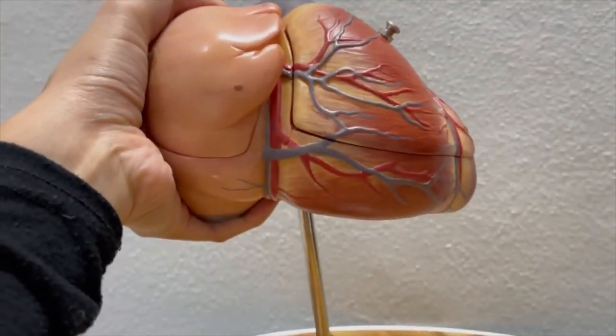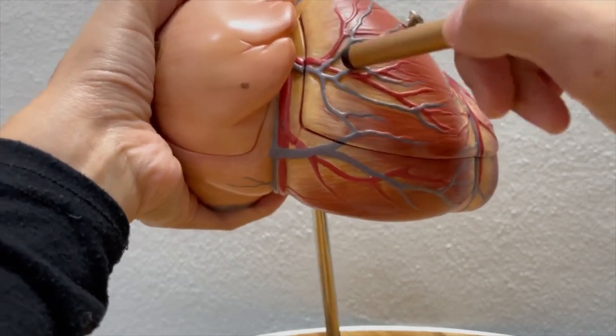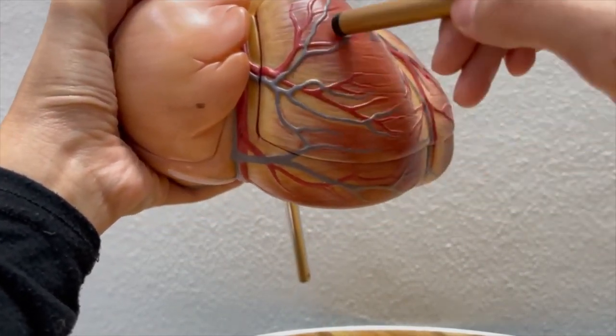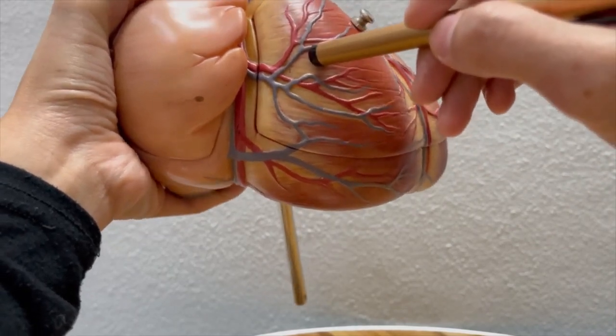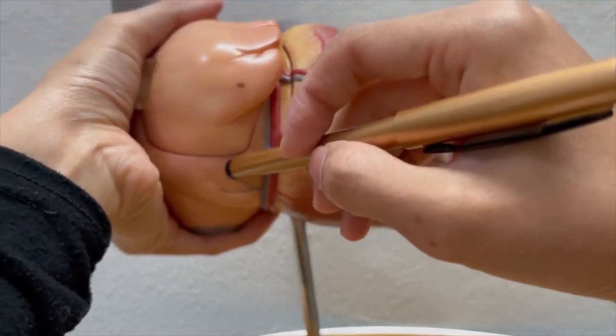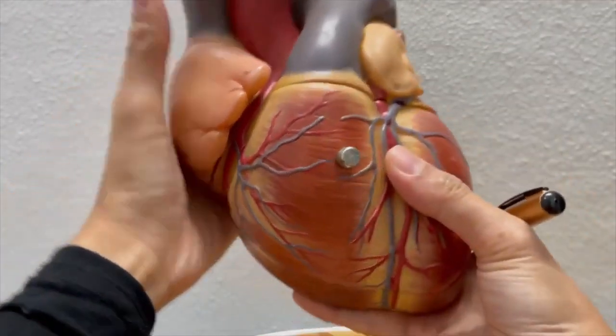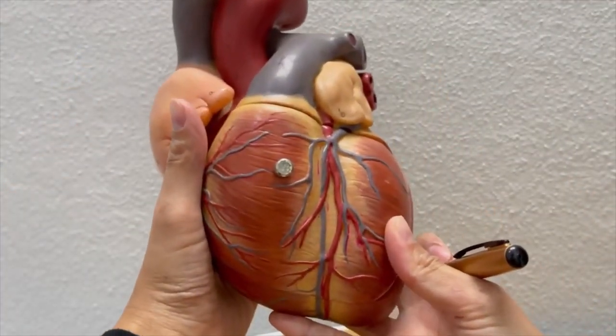And the other cardiac vein is the anterior cardiac vein. These are the anterior cardiac veins at the anterior surface of the right ventricle. It drains directly into the right atrium. Okay, so that's all for the blood supply of the heart.